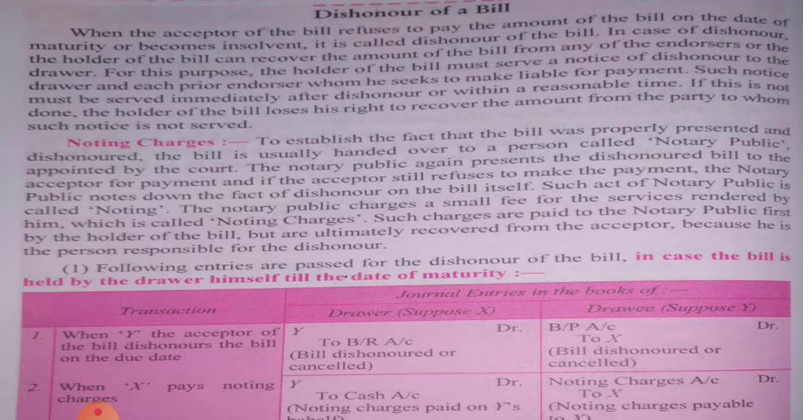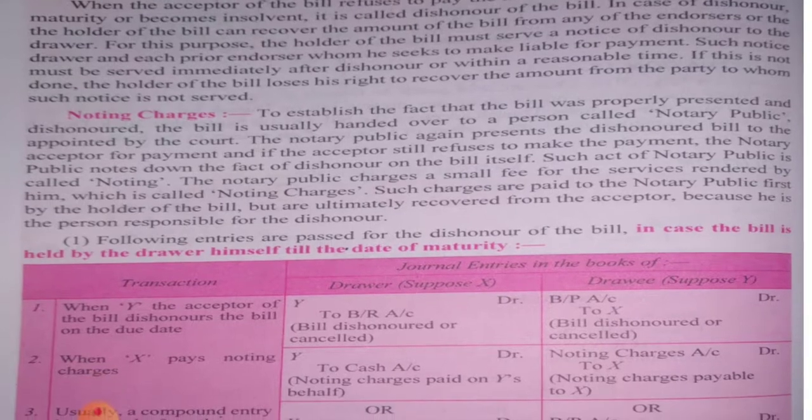Such act of the notary public is called noting, and the notary public charges small fees for the service rendered, which is called noting charge. Such charge is paid to the notary public first by the holder of the bill, but ultimately recovered from the acceptor, because he is the person responsible for the dishonor.